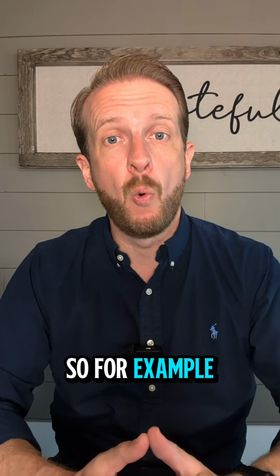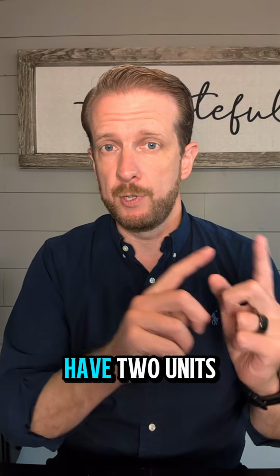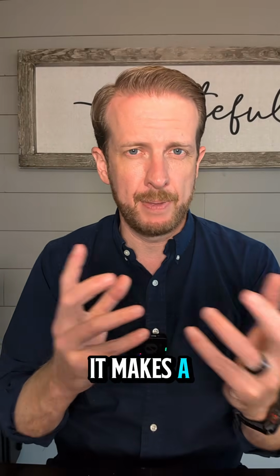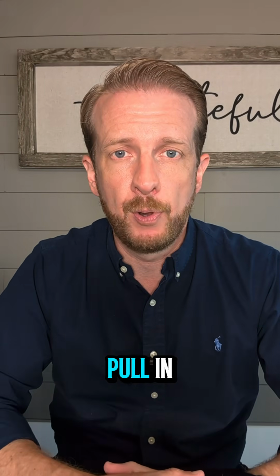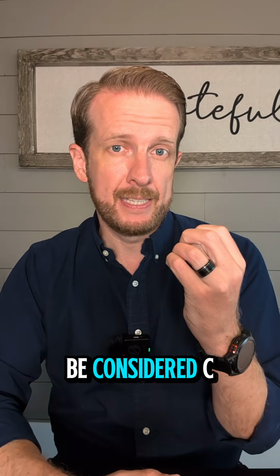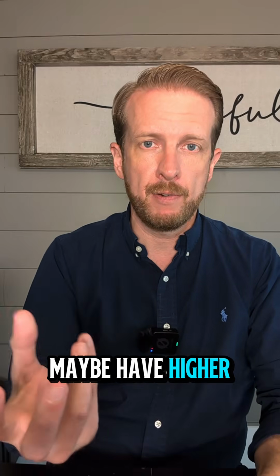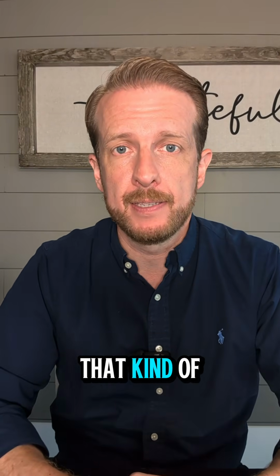So for example, one of those apartments could have smaller units, or one could have 2 units and 1 unit. It makes a big difference on the rent that that property could pull in. One of those properties could be older and it could be considered C-class, and another property could be B-class, maybe have higher rent and be a little bit newer finishes, that kind of stuff.